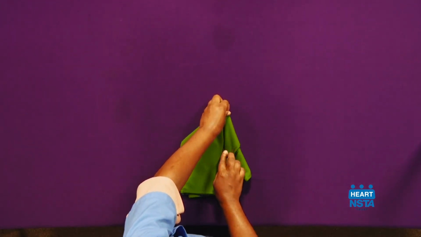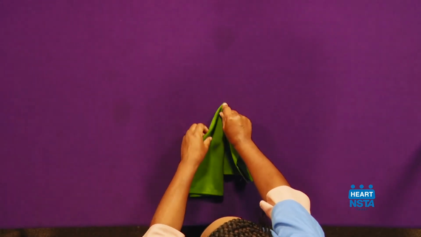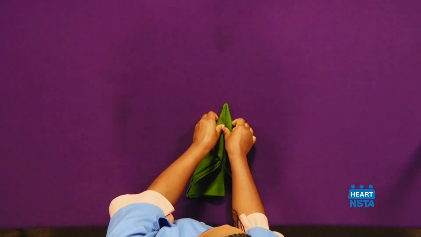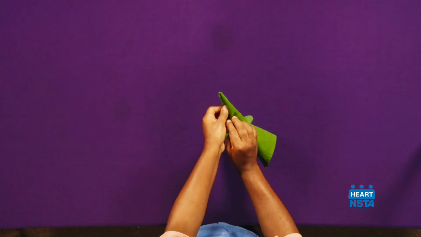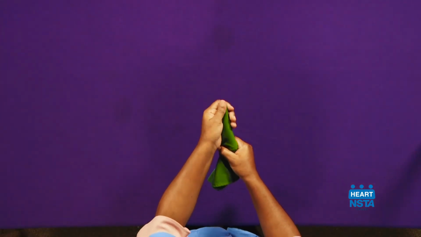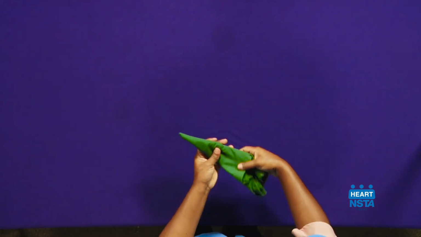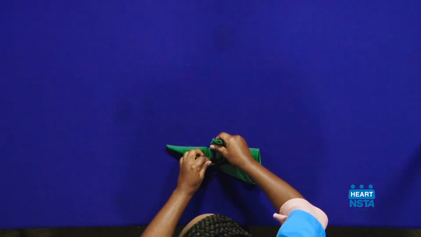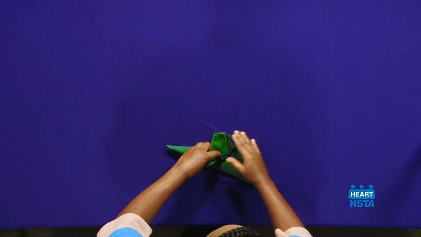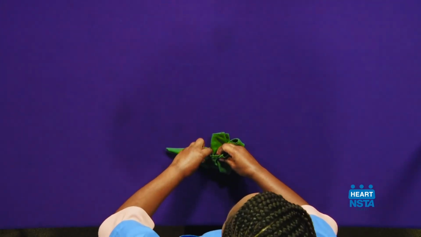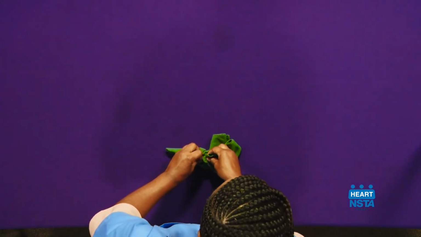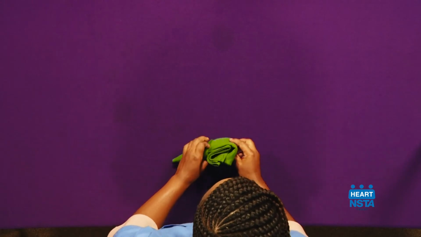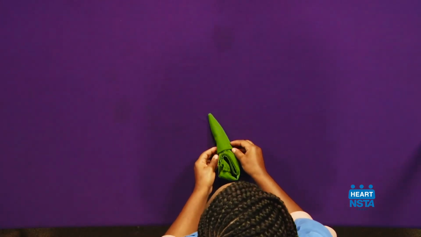and fold inwards, both sides. After which, we simply fold both sides in, creating a point for the shoes. After that, we flip the short side of our napkin right here upwards. And this taller side, we tuck underneath here. And there you have it, shoes.